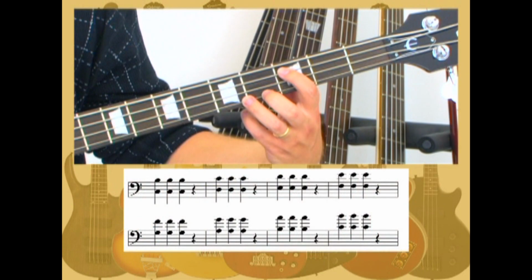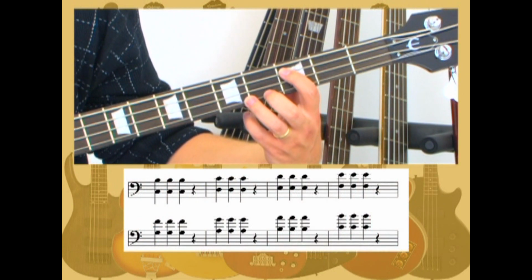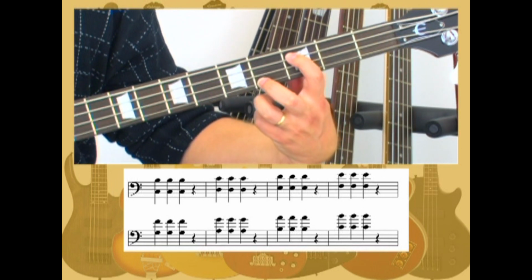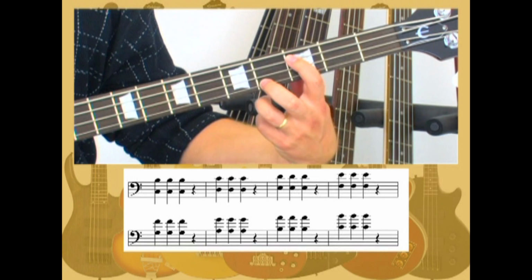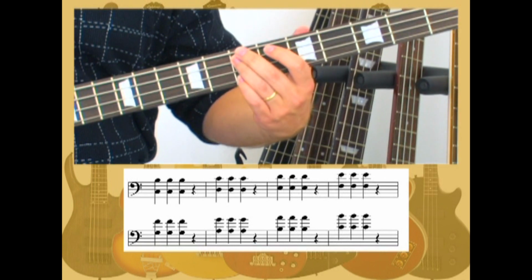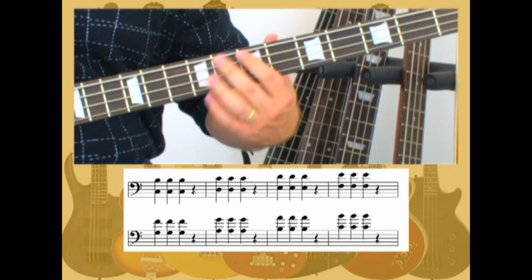Here is a similar exercise playing seventh harmonies with 3 quarter notes, followed by a quarter rest. 1, 2, 3, 4. 1, 2, 3, rest. 1, 2, 3, rest.